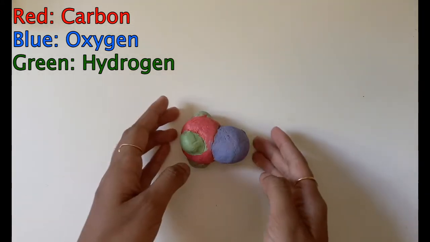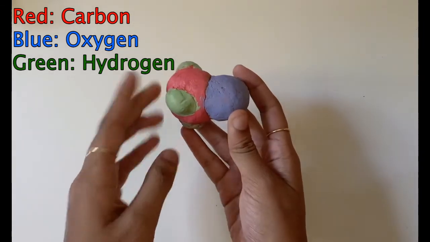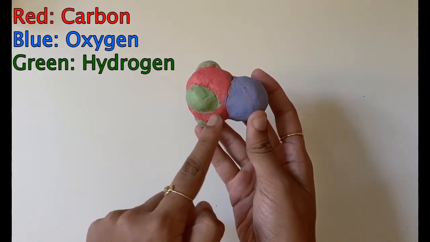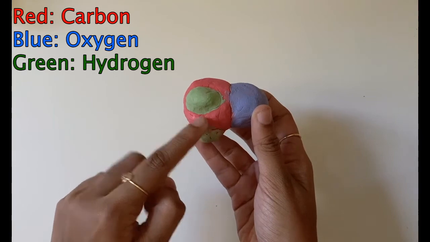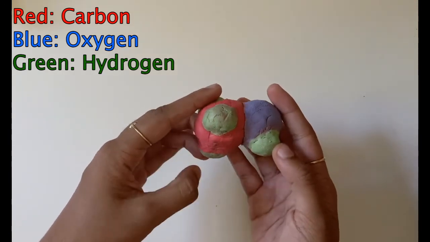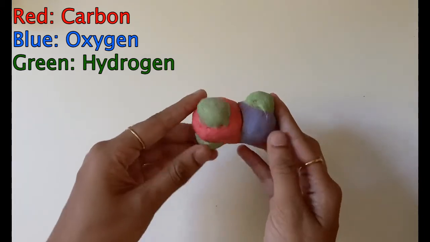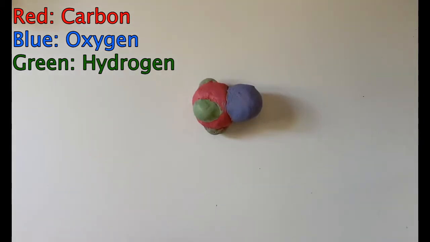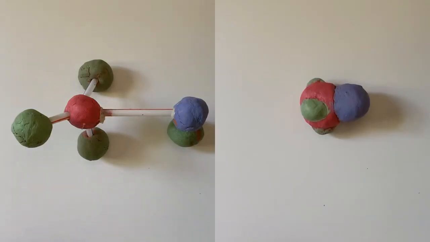The space-filling model doesn't show the bonds. Instead, the atoms are all joined together. This is more accurate to how the atoms are bonded, and the proportions of the atoms are accurate too. But they're hard to make and they don't show the 3D positions of the atoms very well. You should choose which model to use based on the molecule. It differs for each one.